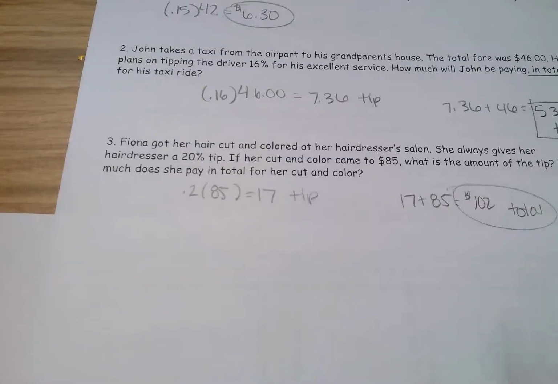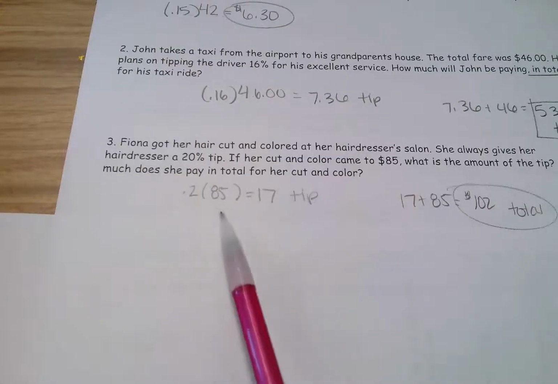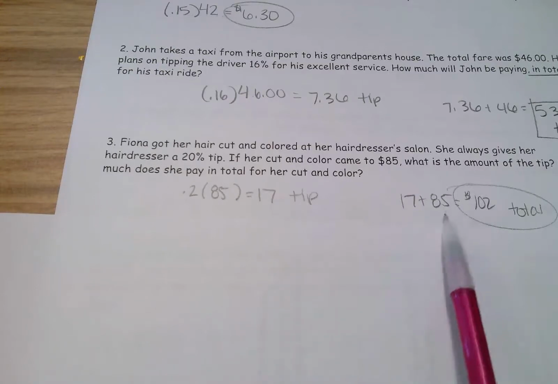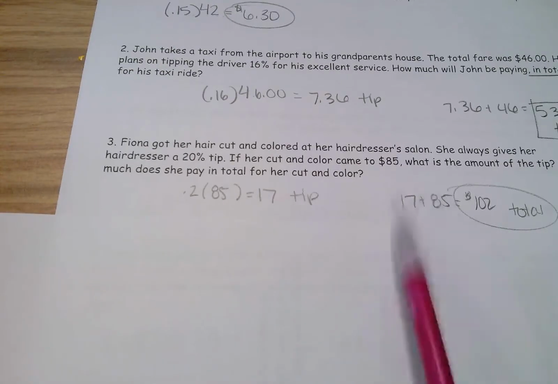All right, welcome back. If we take a look at this one, Mrs. Wall, I took 20% of 85, which gave me a $17 tip. So if I had $85 for my service plus my $17 tip, I'm spending a total of $102 at the salon. That's a lot of money.